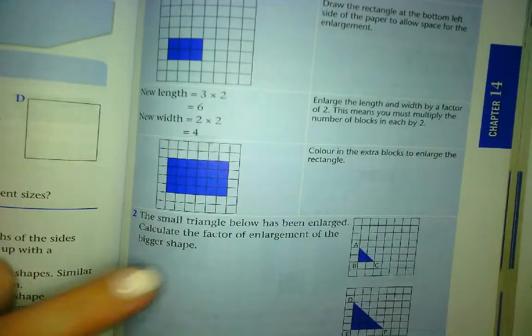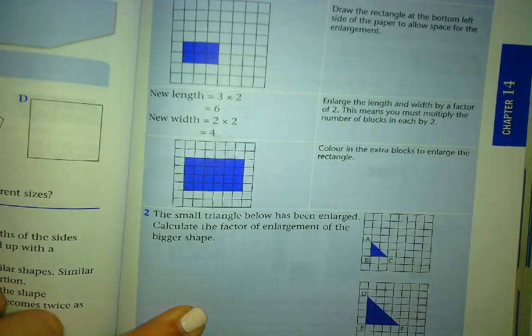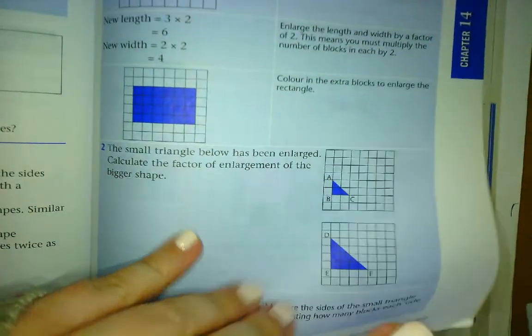So you're going to do that for this one and for number 2. So it's got the same thing again. Okay, so just do that for me. It's on page 277.